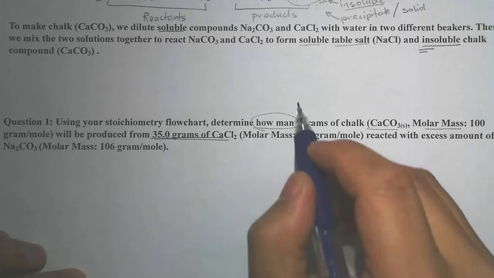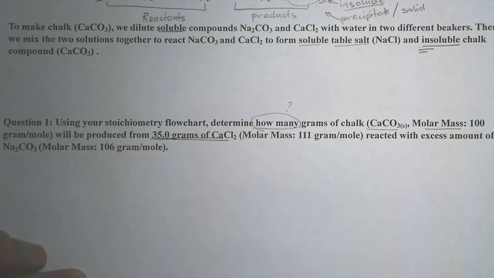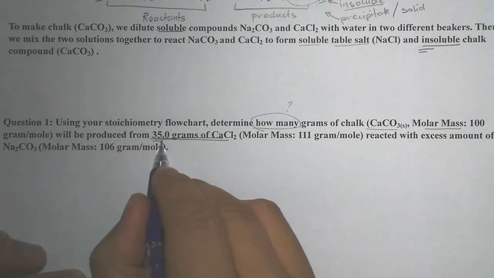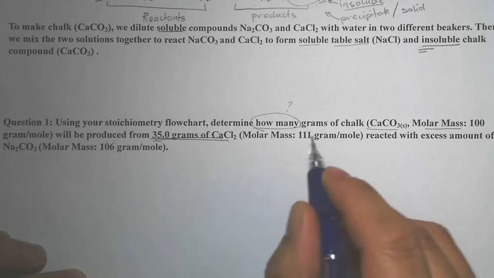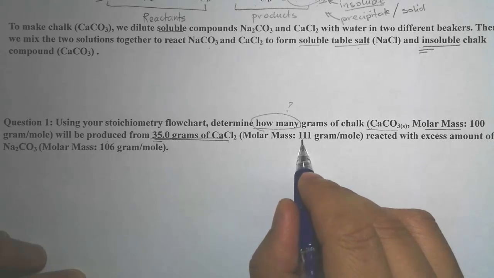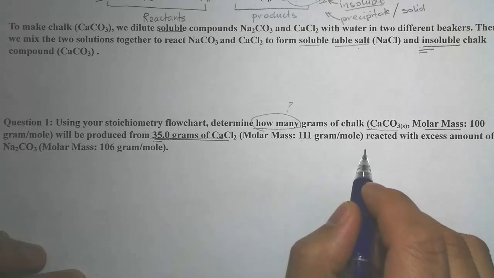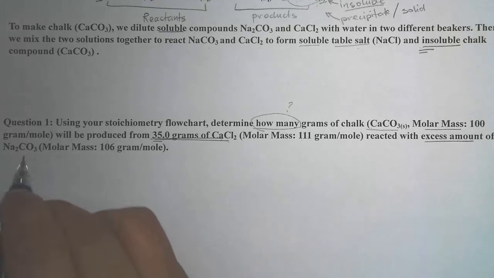This asks for how many, right? Which we don't know. But this one is giving us 35 grams of calcium chloride, and it gives us the molar mass of 111 grams per mole, reacting with excess amount of sodium carbonate.